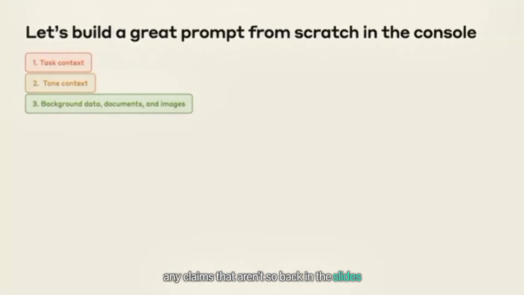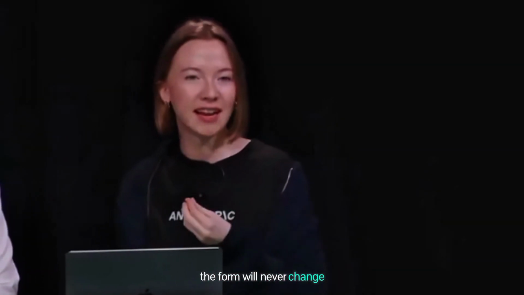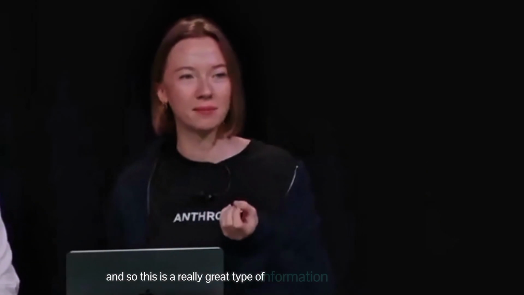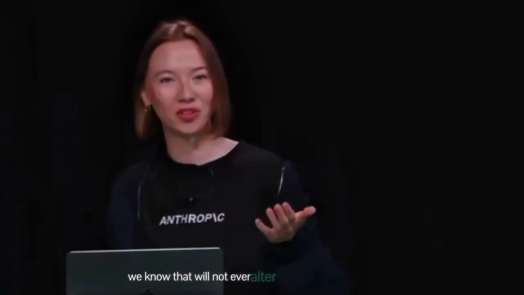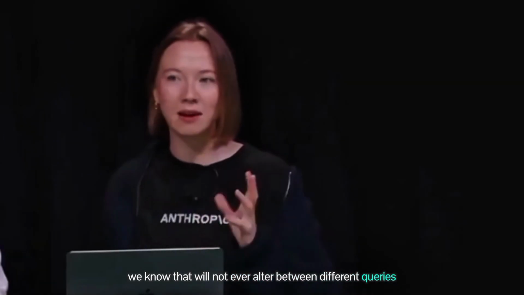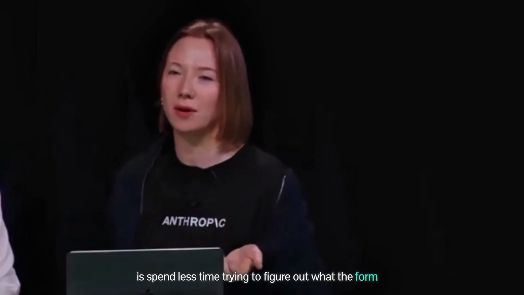So back in the slides, we have the next item we're going to add to the prompt. And this is background detail, data, documents, and images. And here, as Christian was saying, we actually know a lot about this form. The form is going to be the same every single time. The form will never change. And so this is a really great type of information to provide to Claude, to tell Claude, here's the structure of the form you'll be looking at. We know that will not ever alter between different queries. And what this will help Claude do is spend less time trying to figure out what the form is.